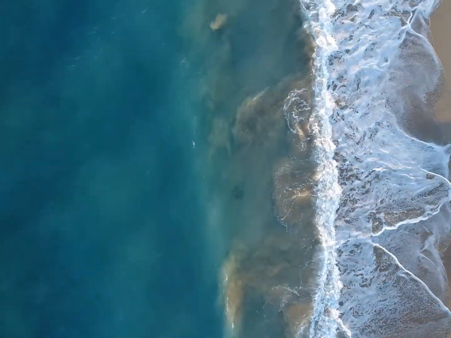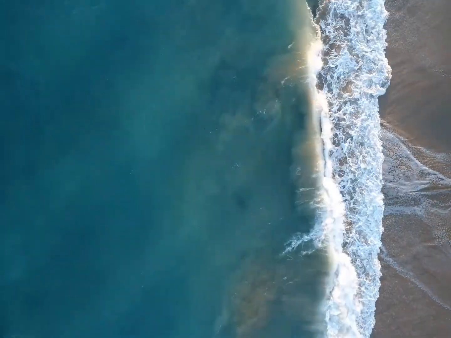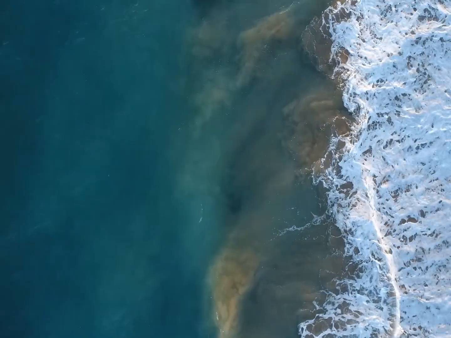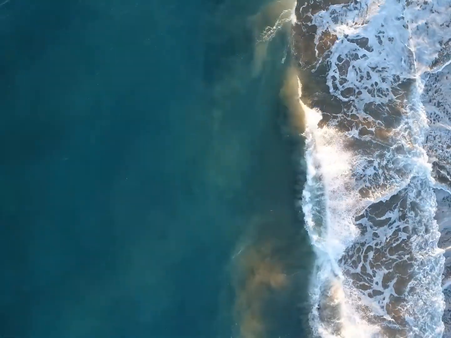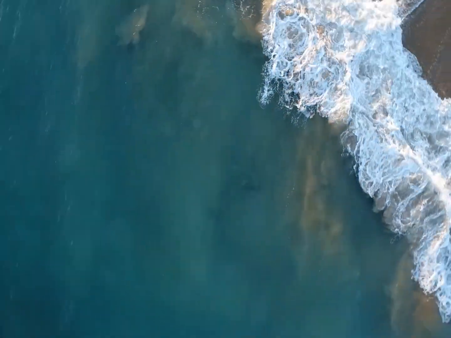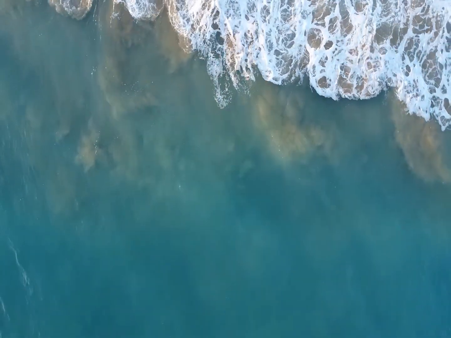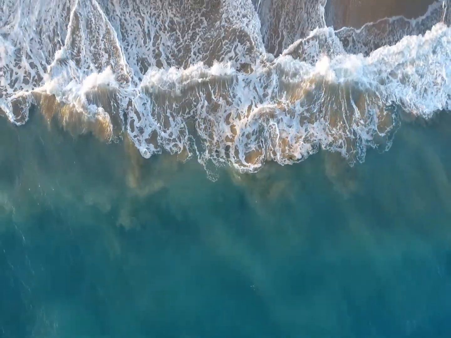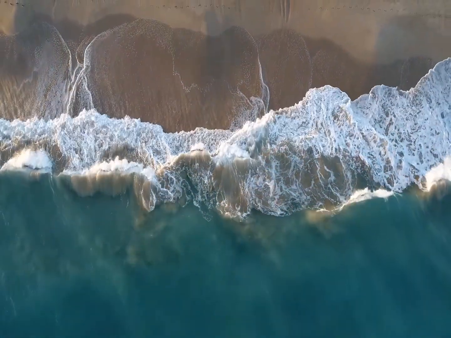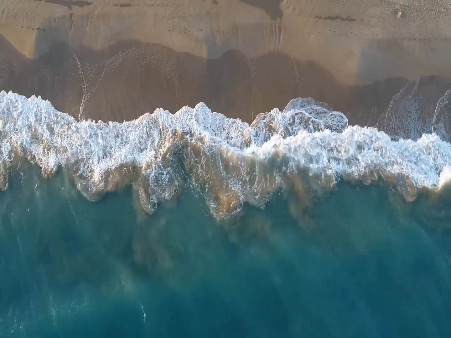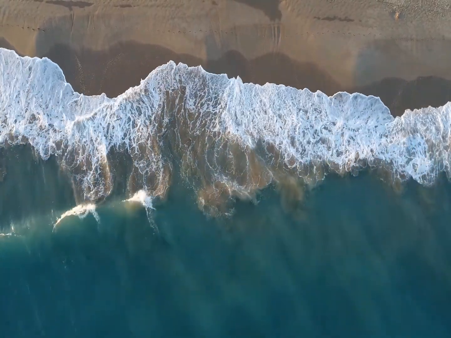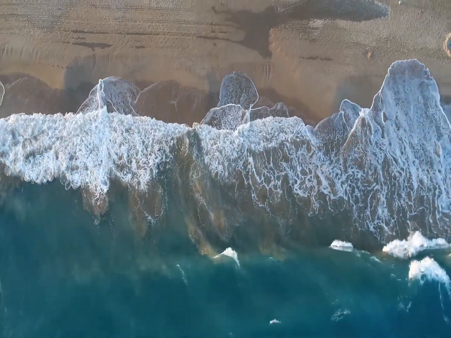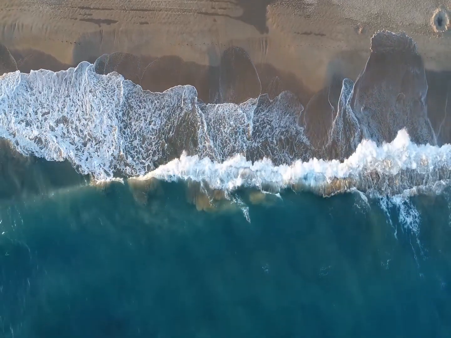So class, here we have an aerial view of the swash, and as you can see, the water looks cloudy, right? Well, that cloudiness is caused by the sediments that the water is bringing onto the beach, and that is how it actually works. The waves bring the sediments onto the beach by the swash, and the backwash will take back some. But if you look carefully, here we have the longshore drift going in this direction.